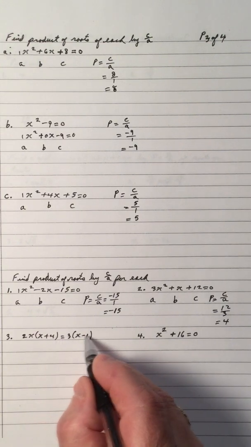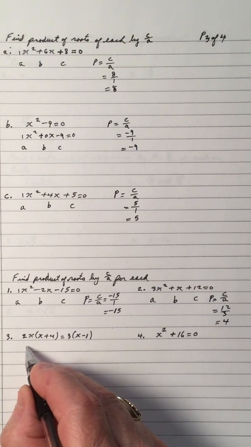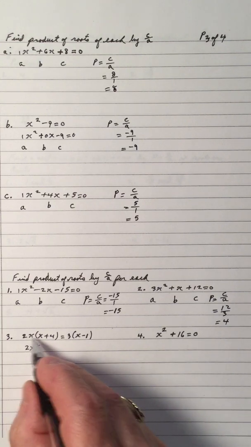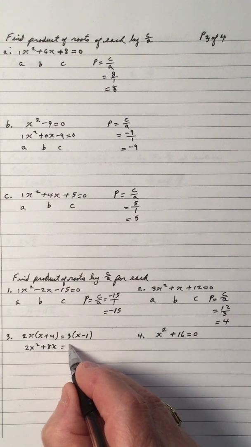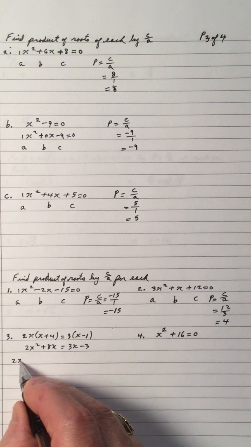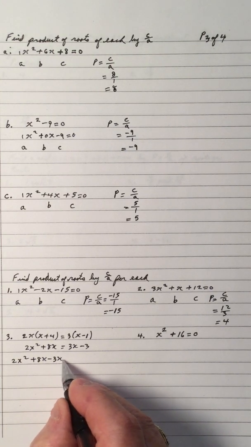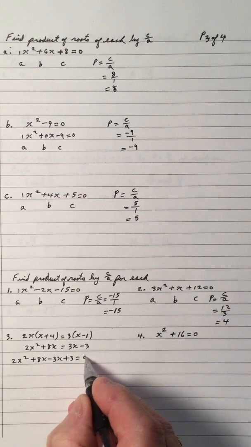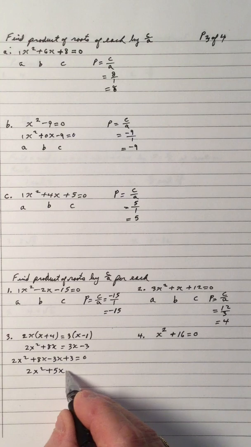So let's multiply and eliminate those brackets. So 2x times x is 2x squared. 2x times 4 is 8x. 3 times x is 3x. 3 times negative 1 is negative 3. So 2x squared plus 8x minus 3x minus 3 equals 0. So 2x squared plus 5x minus 3 equals 0.